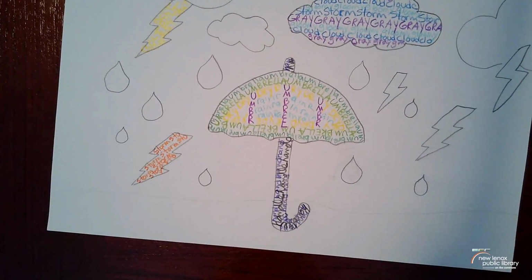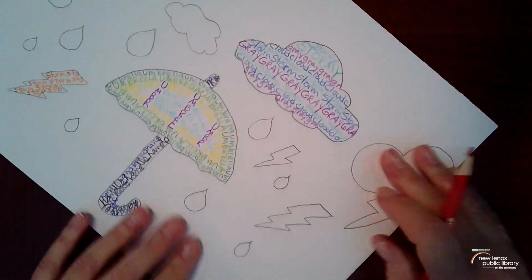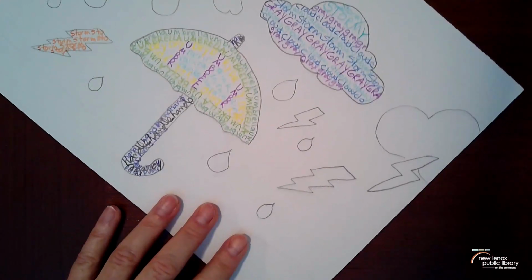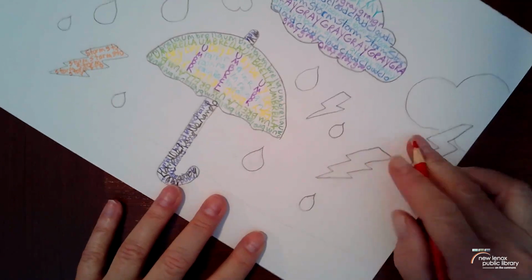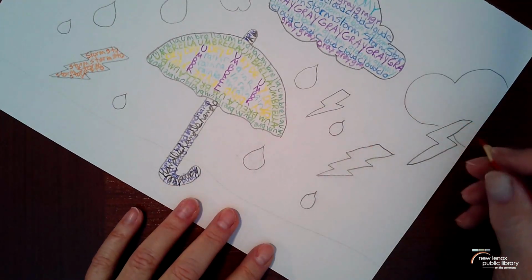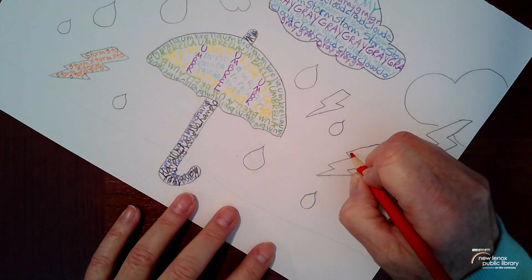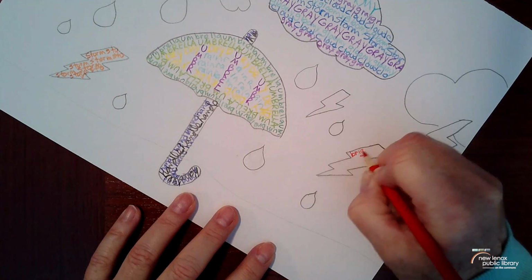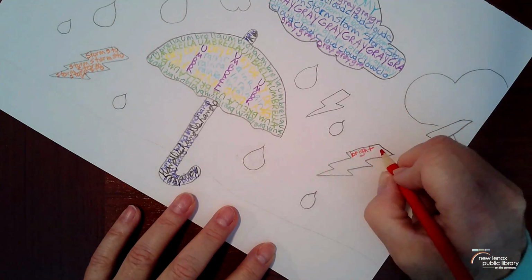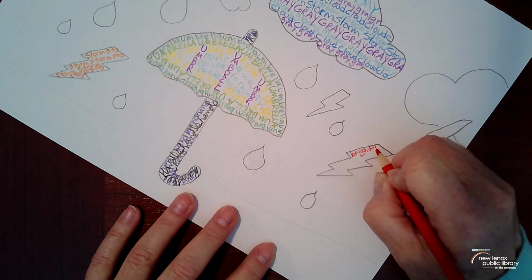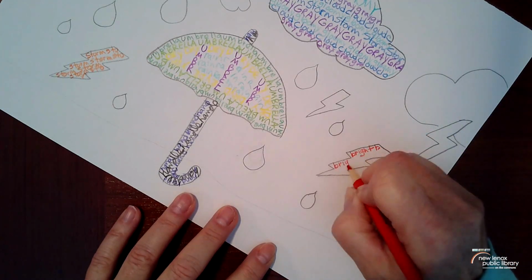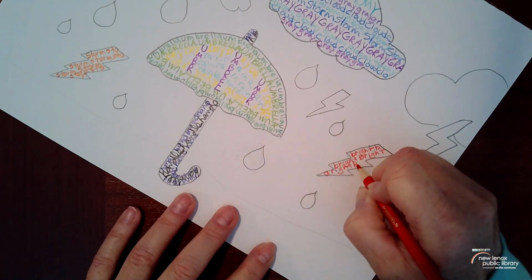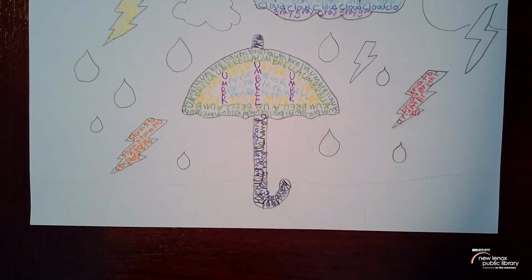All right, what else do we think of when we see a lightning bolt? Sometimes I think that it's bright. So let's use red, and let's turn it a little bit so it's easier to write, and let's write the word bright, B-R-I-G-H-T. And I have a little extra space here, so I'm just going to put another B. All right, do you like the way that looks?